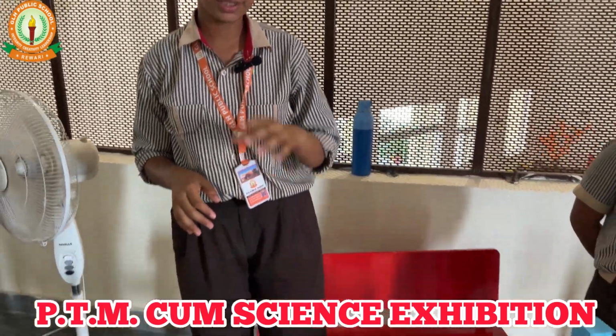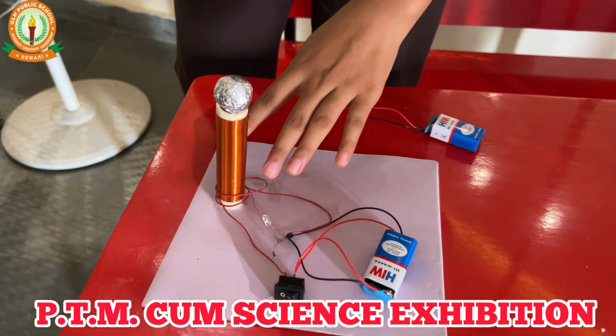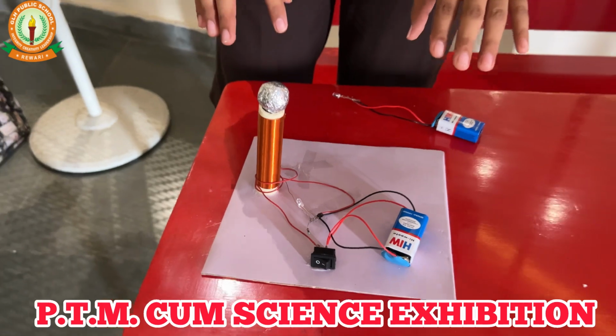Hello everyone, today I am explaining the model of a Tesla coil. See, when you pass current through a copper coil, it will generate electromagnetic waves. This works on the principle of electromagnetic induction.